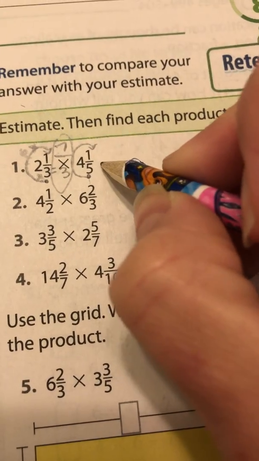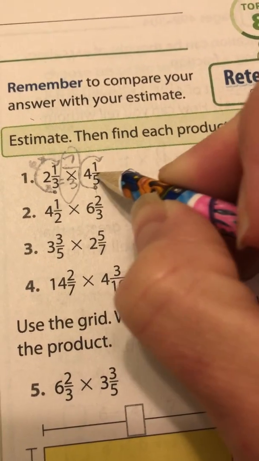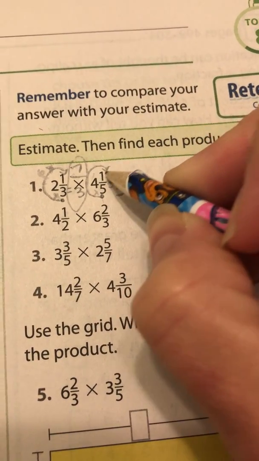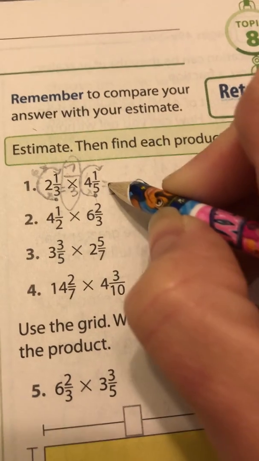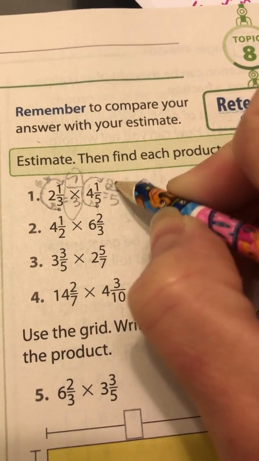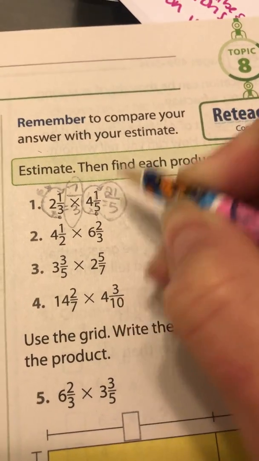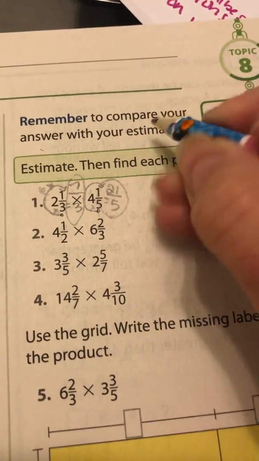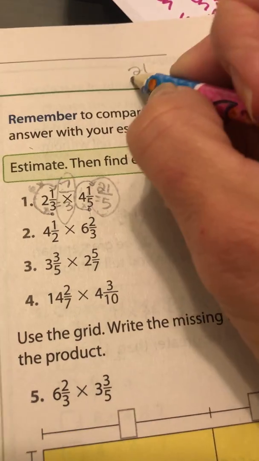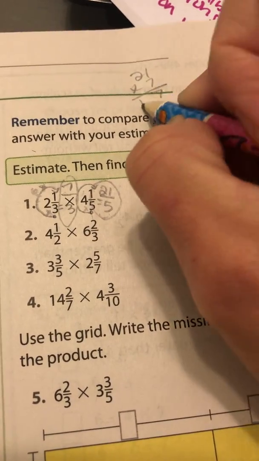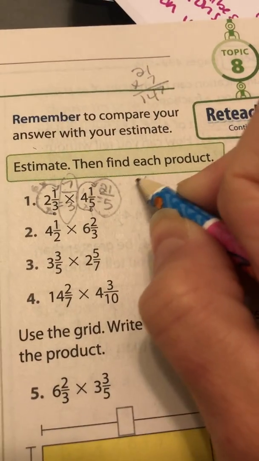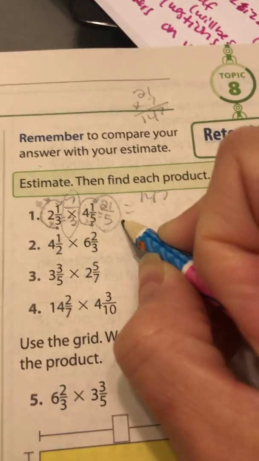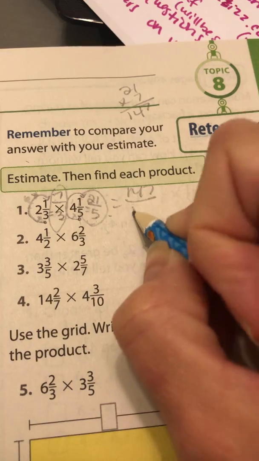Okay. Fifths are going to stay fifths. Then I'm going to do 5 times 4 equals 20. 20 plus 1 equals 21. So I have 21 fifths. So then I'm going to be multiplying 7/3 times 21/5. So 21 times 7 equals 147. So 147. And then 3 times 5, my two denominators, equals 15.